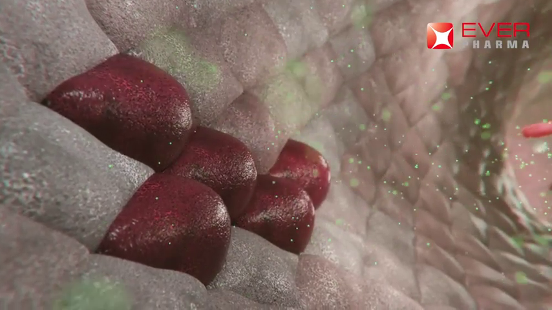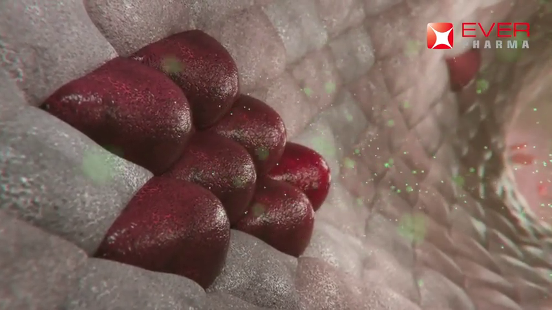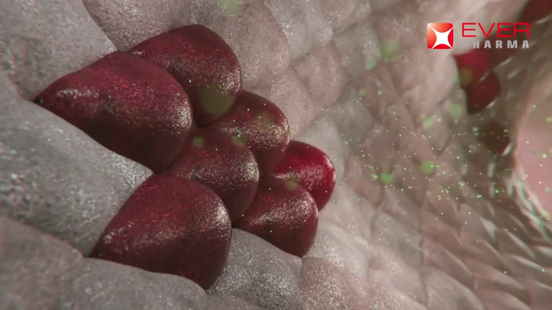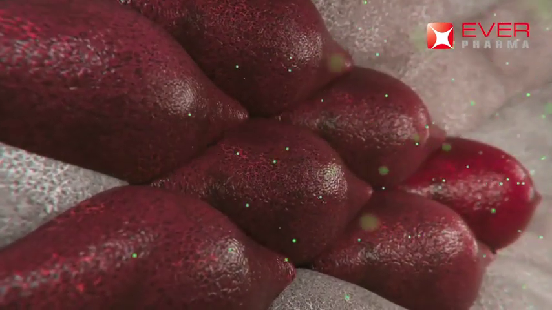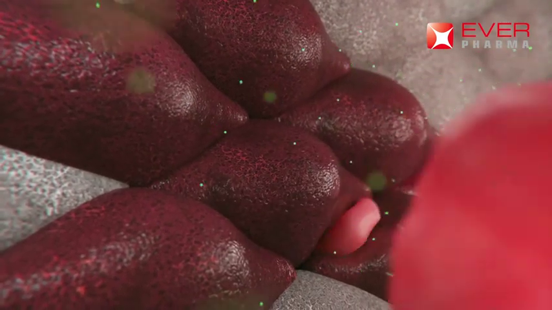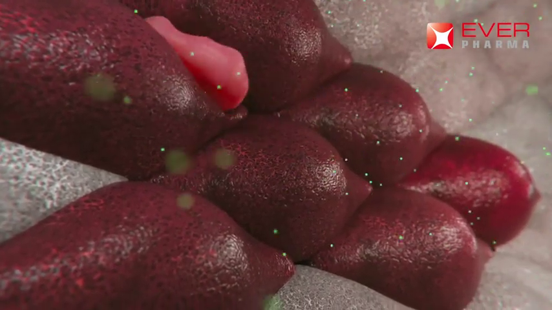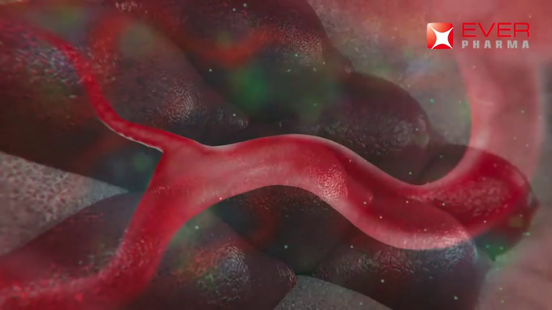With the continued increase of the inflammatory state, endothelial cells in the vessel wall swell and cause the gaps between these cells to widen. This inflammatory process leads to a decline in the cell-connecting tight junctions, which are responsible for maintaining the blood-brain barrier's integrity.